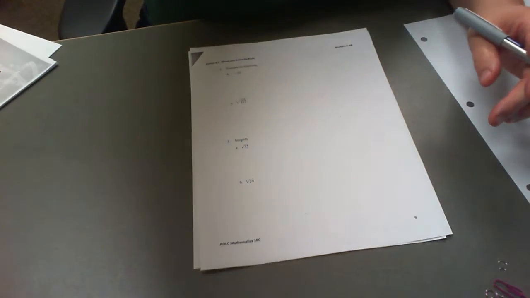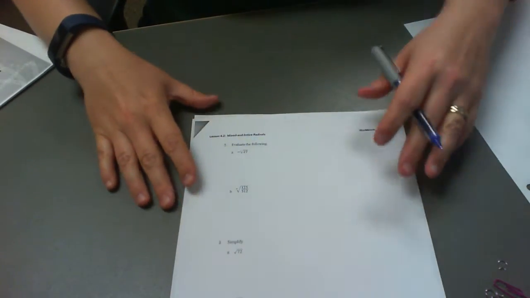Okay, so bear with me here. I'm going to be writing upside down with the webcam. Just close your eyes for a minute because the camera's going to get shaky. There. I hope that's clear.